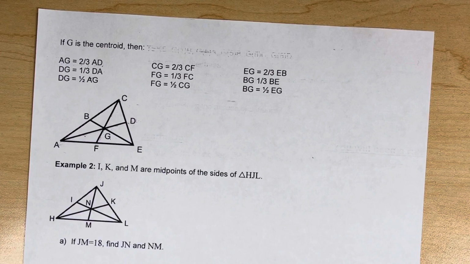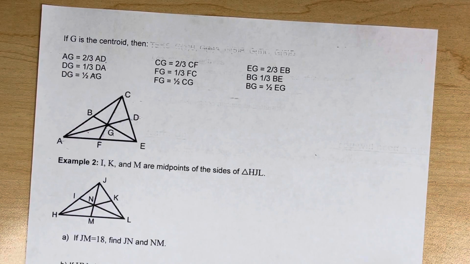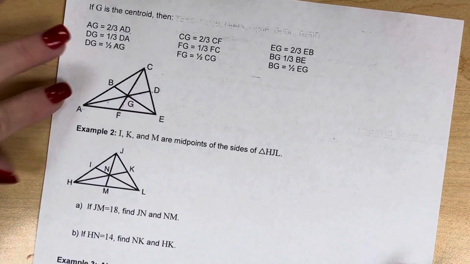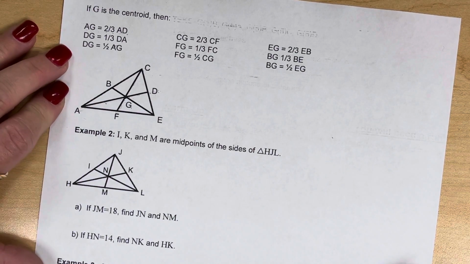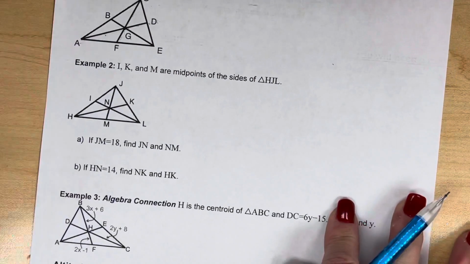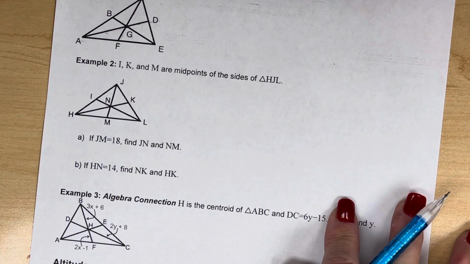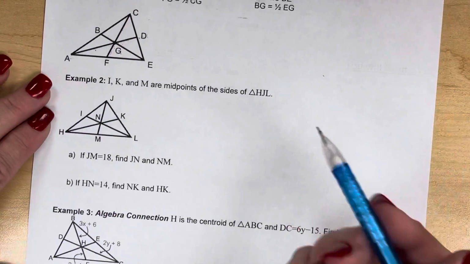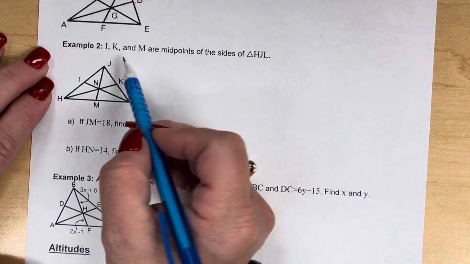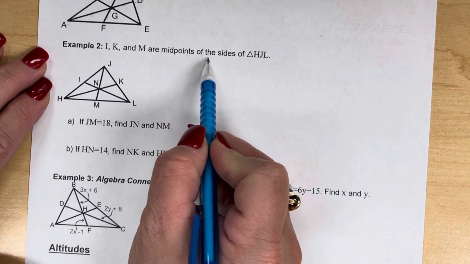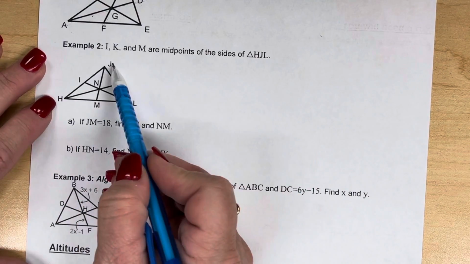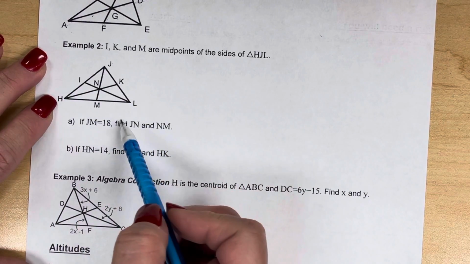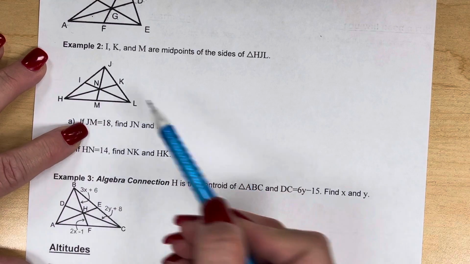And let's actually practice a problem, because maybe that'll help a little bit, but you will be referring back to your notes for sure on this one, at least until you really get the hang of it. All right, so let's take a look at example number 2. I, K, and M are midpoints of the sides of triangle HJL. So HJL, that's your triangle, and I, K, and M are the midpoints.